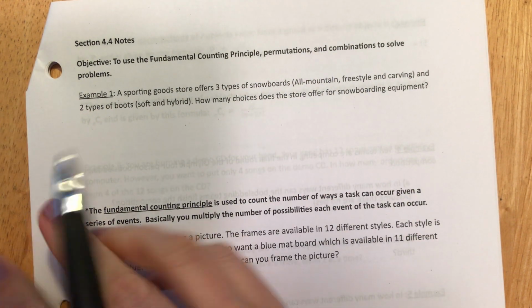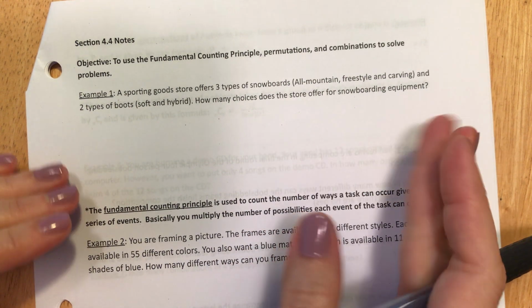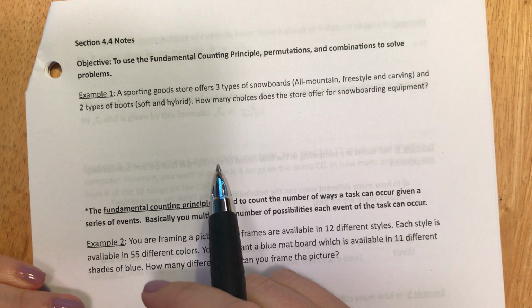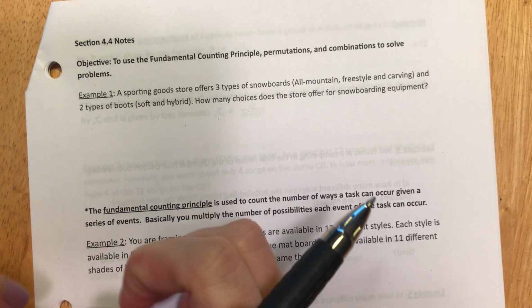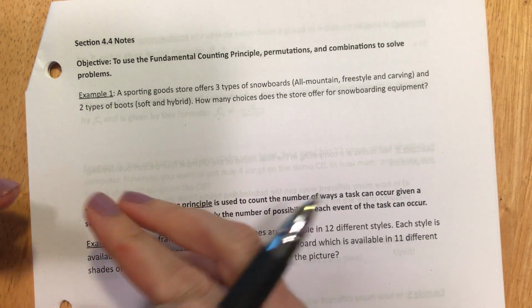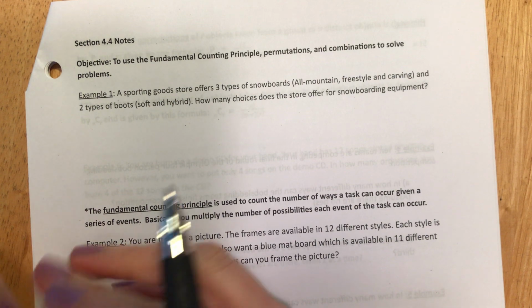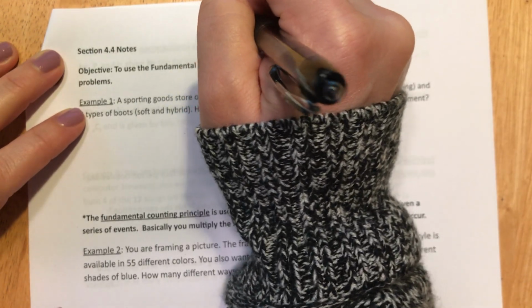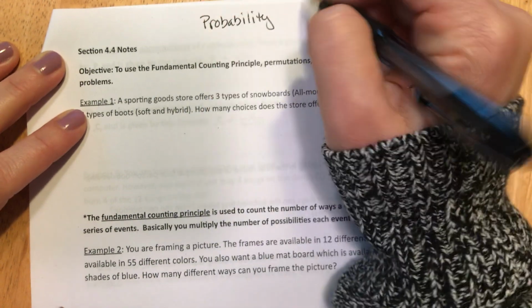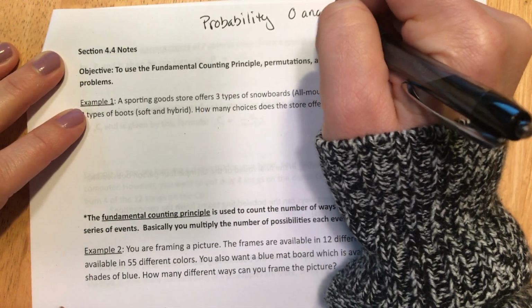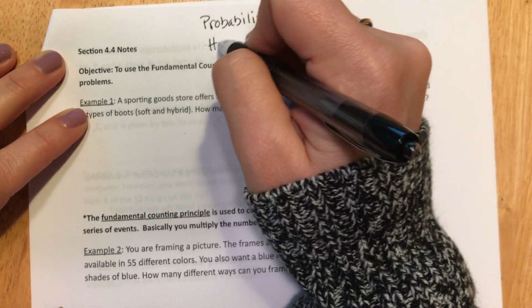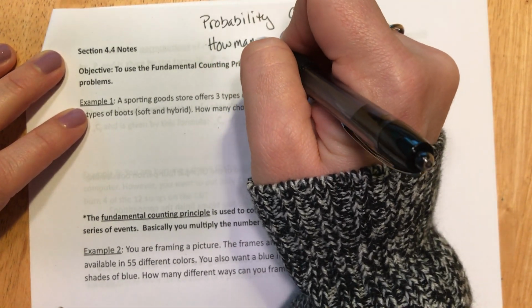One of the big changes in general is that up until now in this chapter, all of our answers have been tiny, 0.001, 0.5678, something like that. All of our answers for probability have been between 0 and 1. Today we're switching gears and it's going to be how many ways.